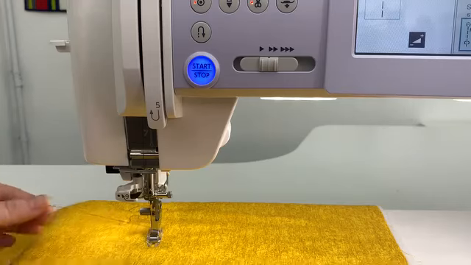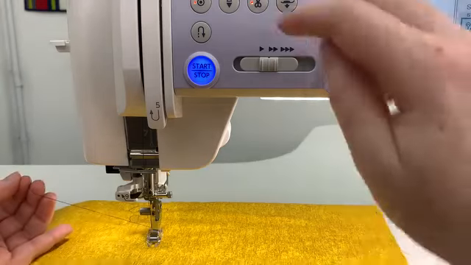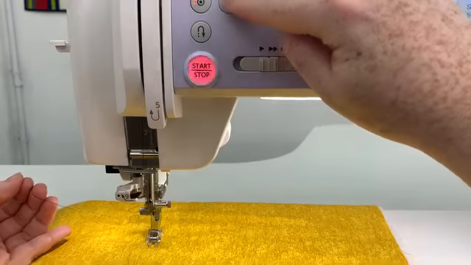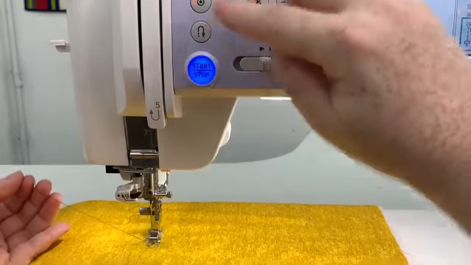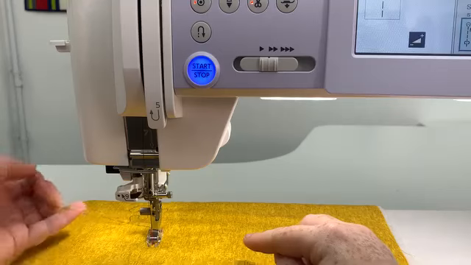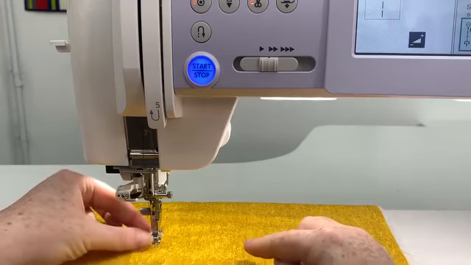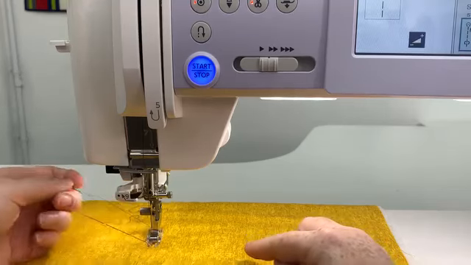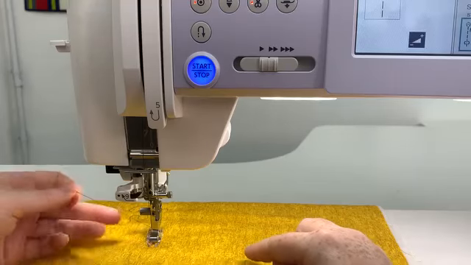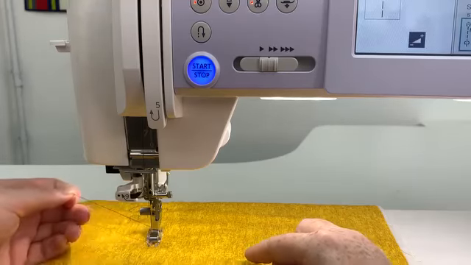So I'm going to hold on to my needle thread and I'm going to do a needle down, needle up, and it's going to pull up that bobbin thread. And as you can see, I have a pink bobbin thread because I want you to be able to see the difference between my needle and my bobbin thread.